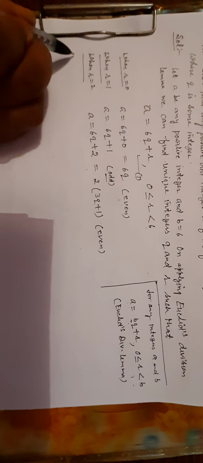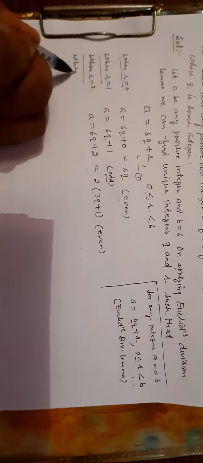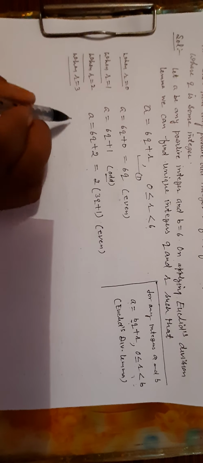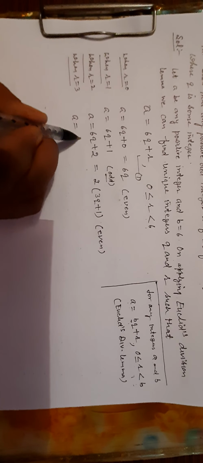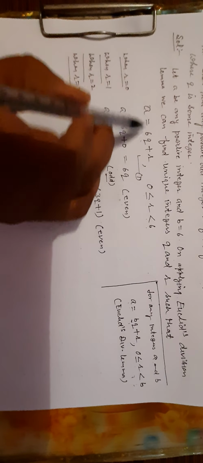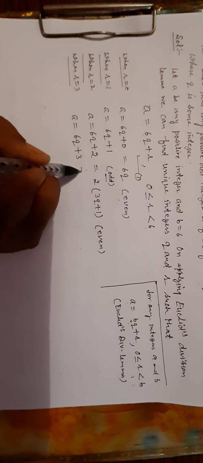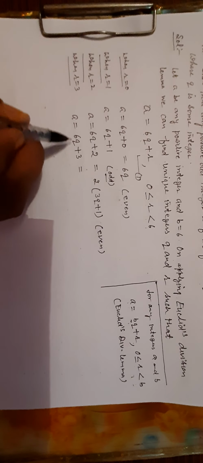Same way, when r is equal to 3, a is equal to 6q plus 3. Here you cannot take 2 common, because 3 you can take common, but not 2.